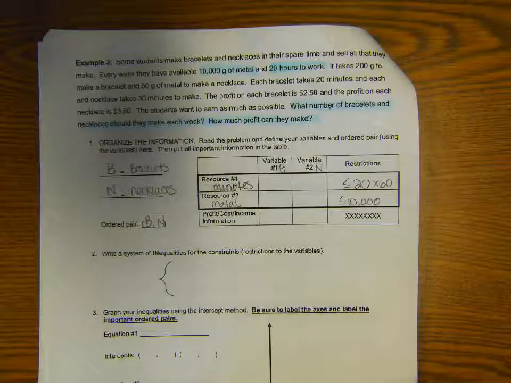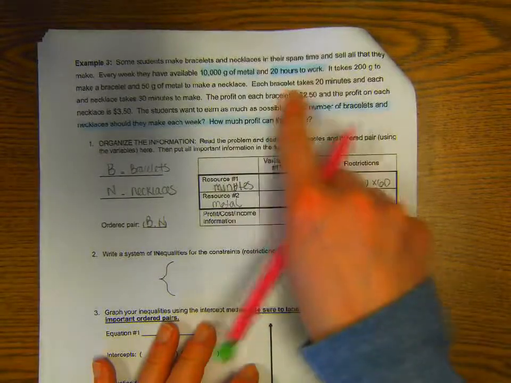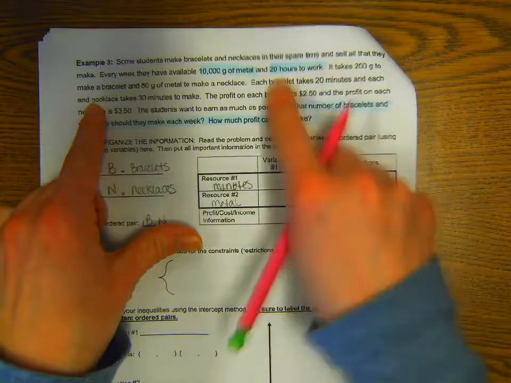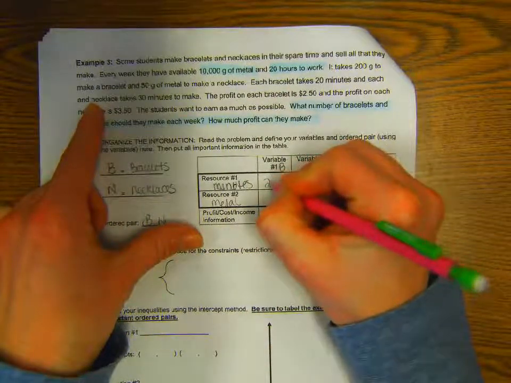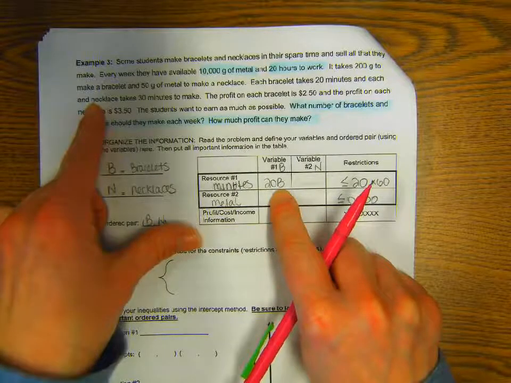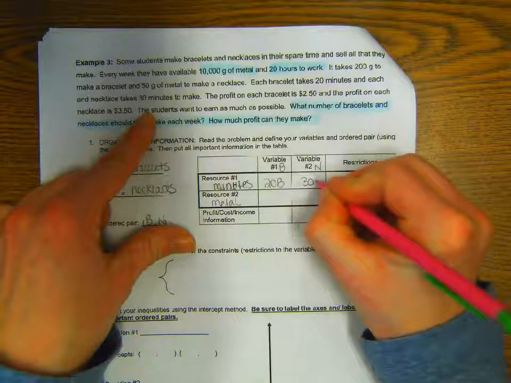I could change it to time. All right. I'm going to do this in a second. 20 minutes for each necklace. No, 20 minutes for each bracelet. So 20 for a bracelet, and 30 for a necklace.